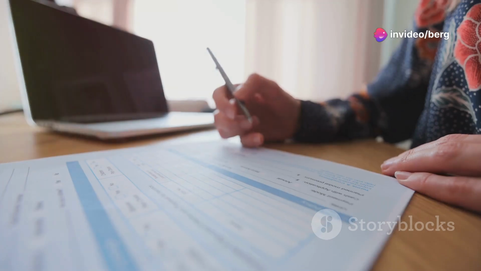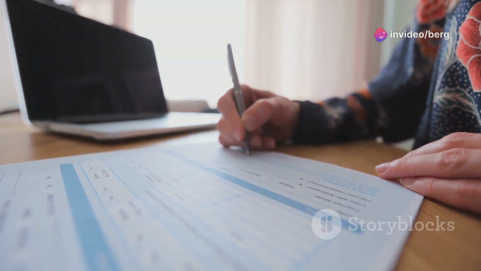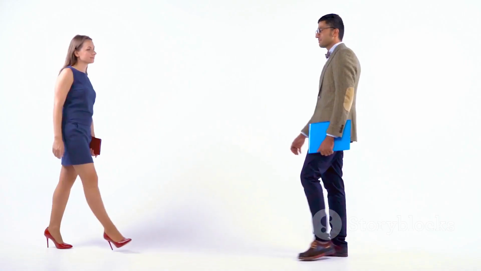Easy, right? Next, set up your profile. Fill in your details and set your time zone. This builds trust and keeps everything running smoothly.